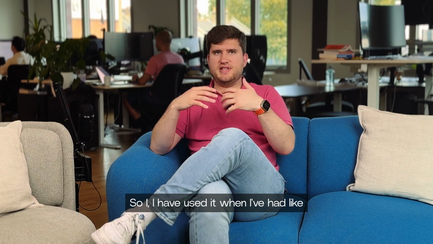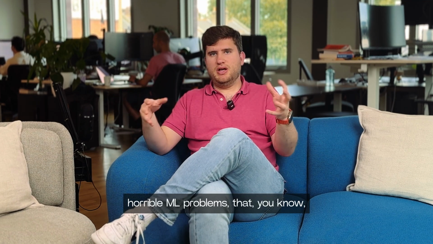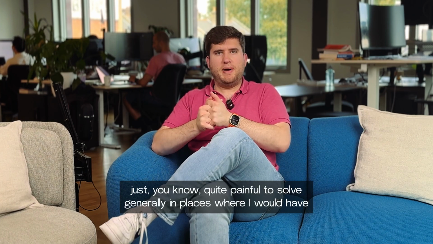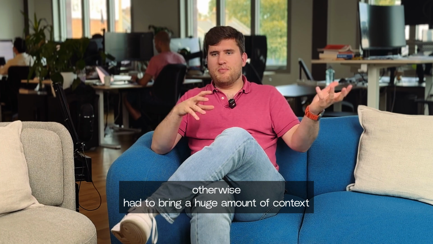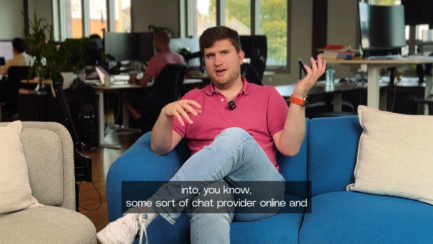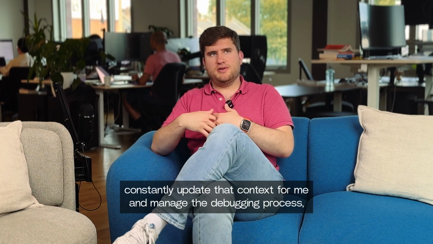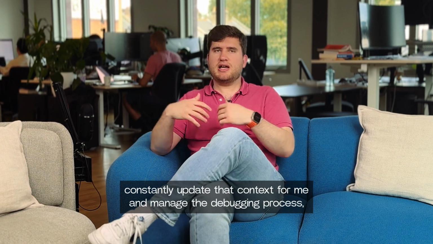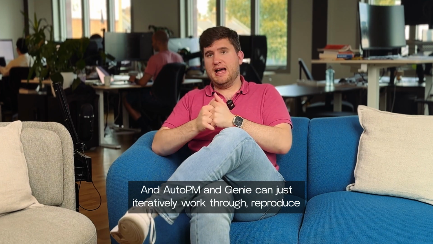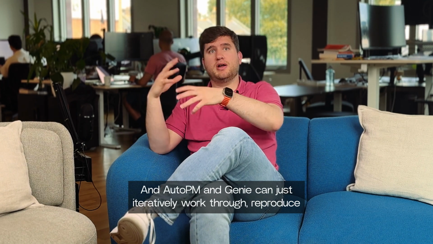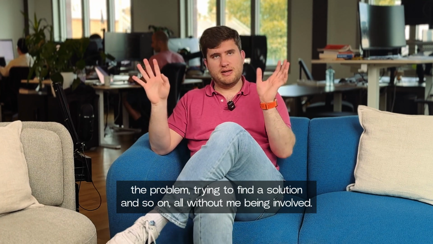So I have used it when I've had horrible ML problems that are quite painful to solve generally, in places where I would have otherwise had to bring a huge amount of context into some sort of chat provider online and constantly update that context for me and manage the debugging process. Whereas now I can essentially just hand it off and say, here's the problem, and AutoPM and Genie can just iteratively work through, reproduce the problem, try to find a solution, and so on, all without me being involved.